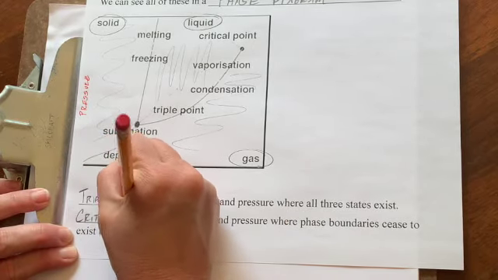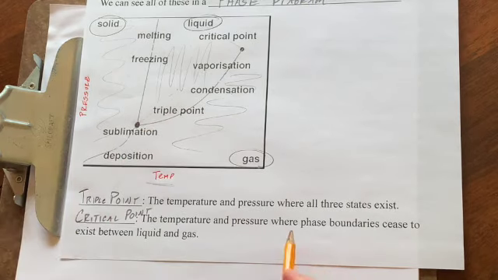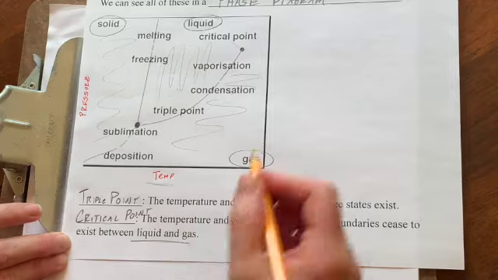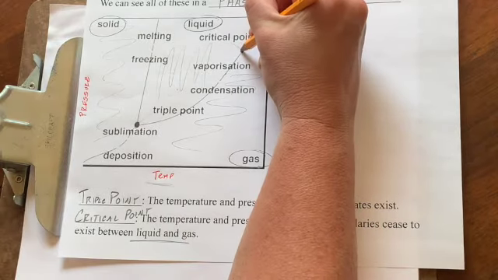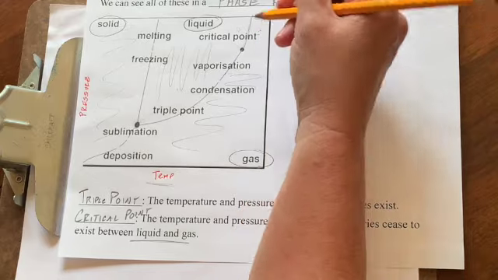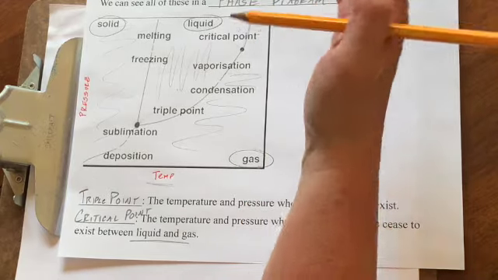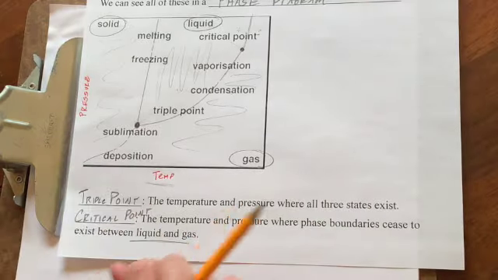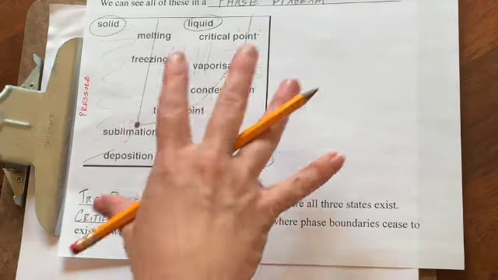We also have here what is known as the critical point. This is the temperature and pressure where phase boundaries cease to exist between liquids and gases. So up here, as soon as I go beyond this, you actually can't tell the difference whether you're dealing with a liquid or a gas. We won't deal with that a whole lot, but it is something to know about.